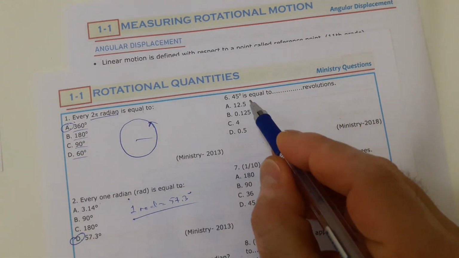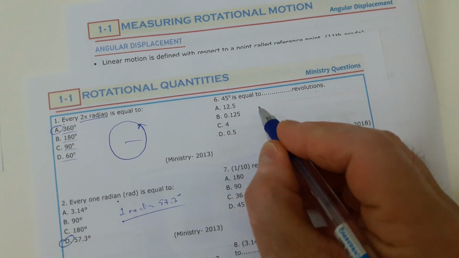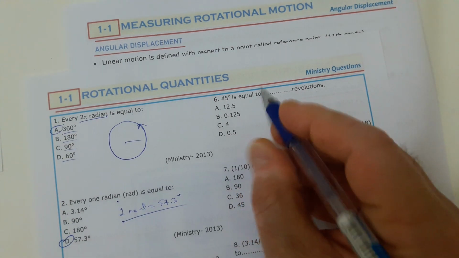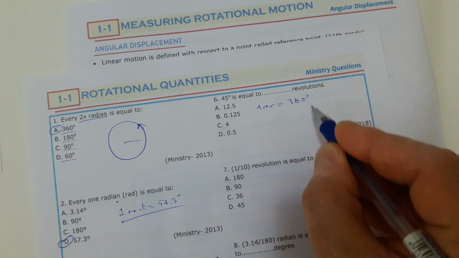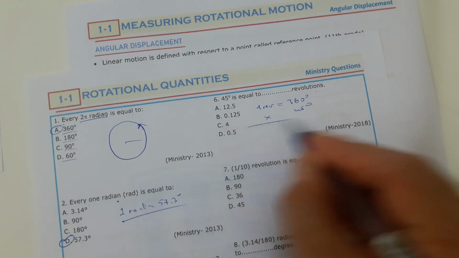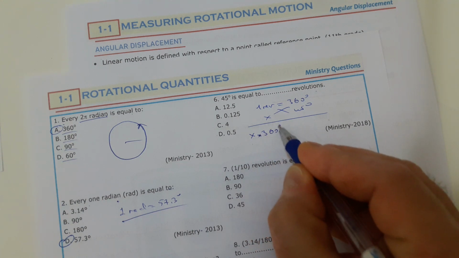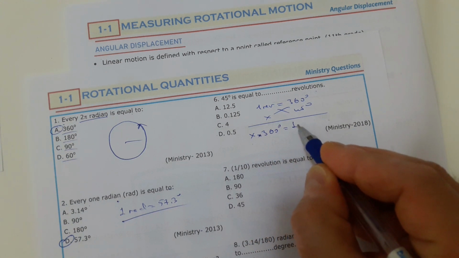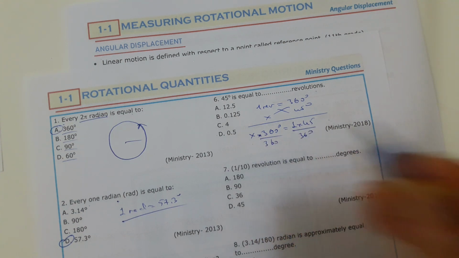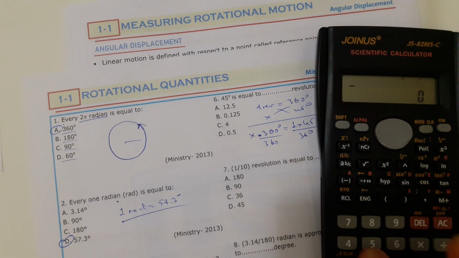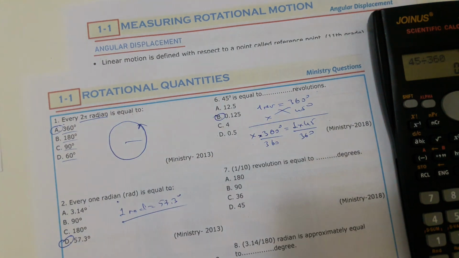And 45 degrees is equal to how many revolutions? Again, very similar to the fourth question. Again, use simple cross multiplication. 1 revolution is equal to 360 degrees. 45 degrees is equal to how many revolutions? Cross product. So x times 360 is equal to 1 revolution times 45. Then 45 divided by 360, which is equal to 0.125, is the answer.